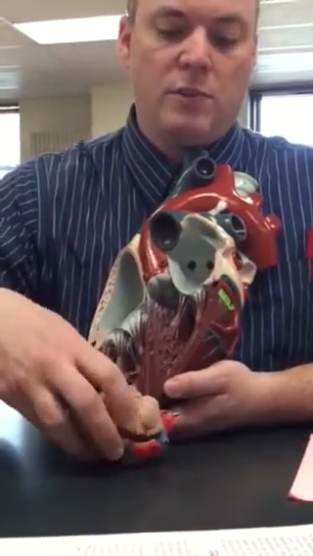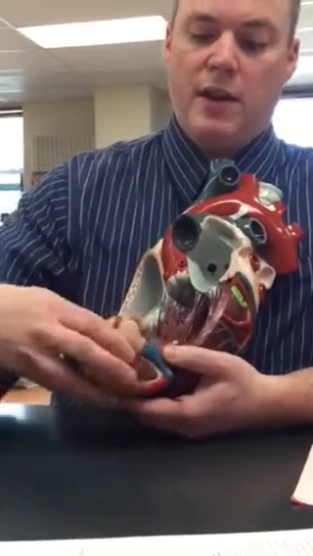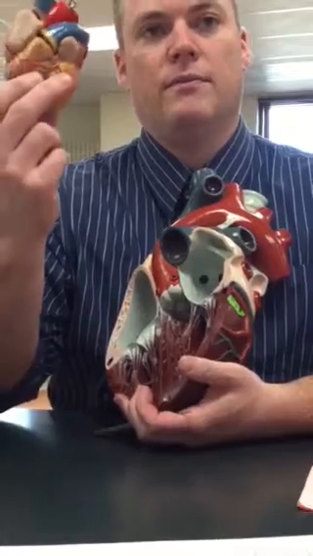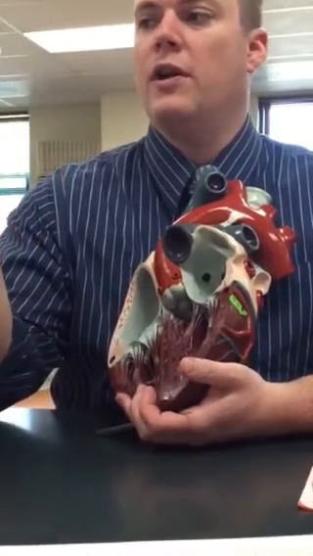So what you guys should be able to do is find all of those coronary arteries that we just went over on this guy too. You can see the coronary sinus very clearly on the back here. Okay, so you want to notice which ones are pulmonary arteries, which ones are pulmonary veins up here, stuff like that.